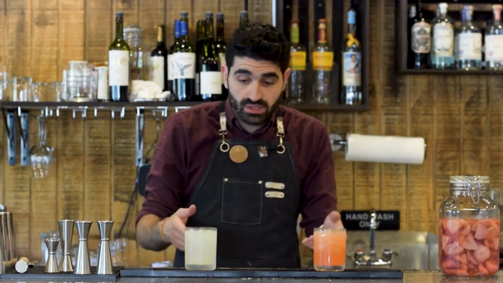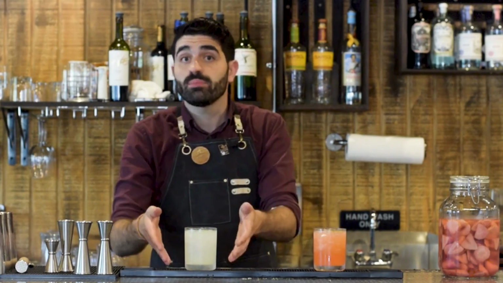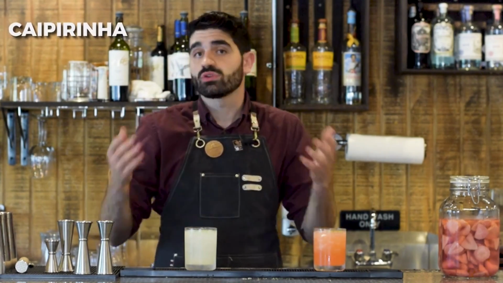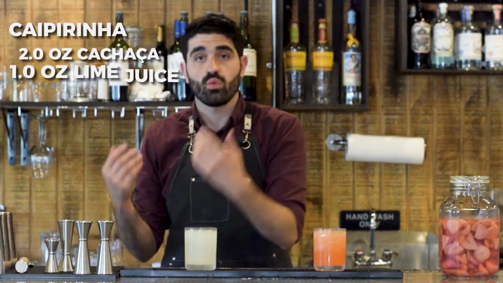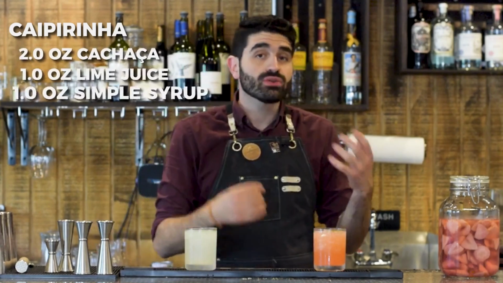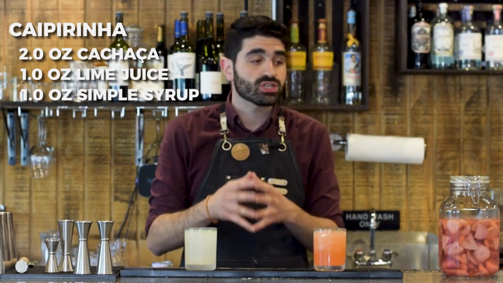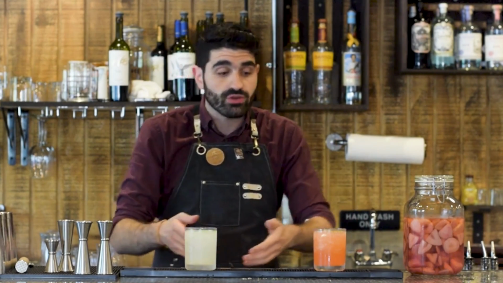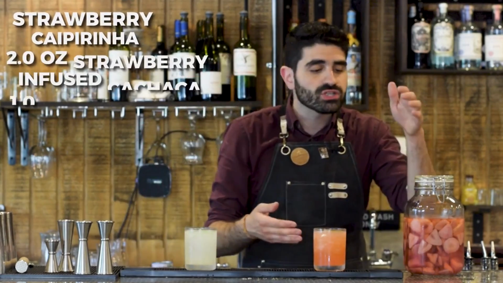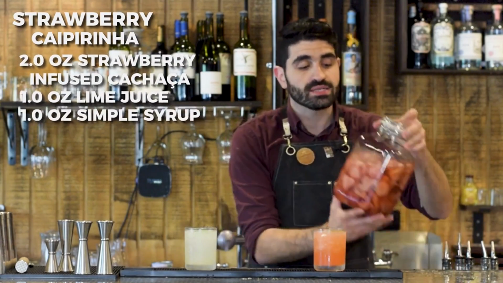What I did for this cocktail, I took a classic caipirinha, which is similar to a daiquiri. For this one, it was 2 ounces of cachaça, 1 ounce lime, 1 ounce simple syrup. And I dressed it up by infusing the cachaça with strawberries. So essentially, I took what was already a very tropical and refreshing cocktail and created a strawberry caipirinha by just simply infusing the cachaça with strawberries.